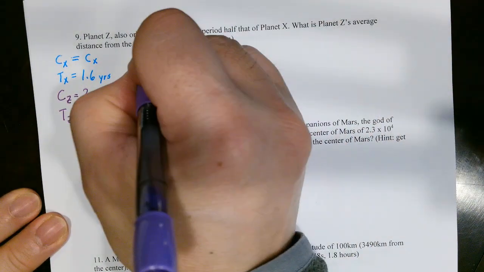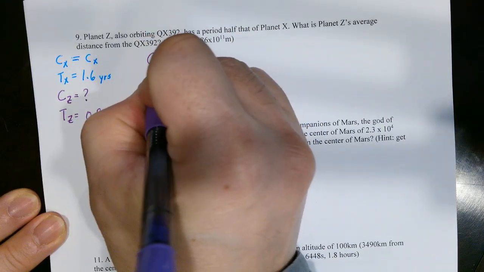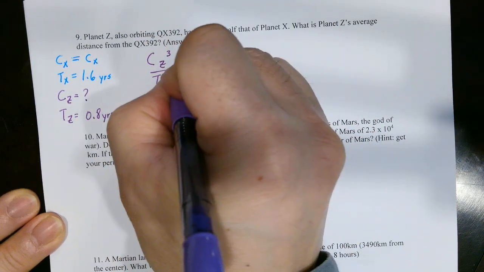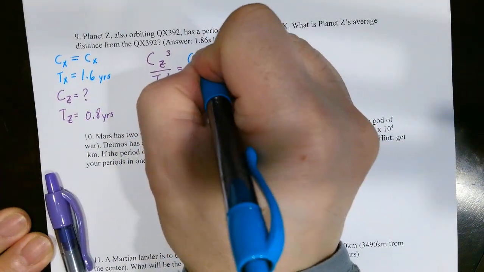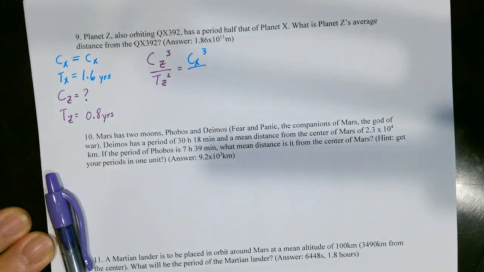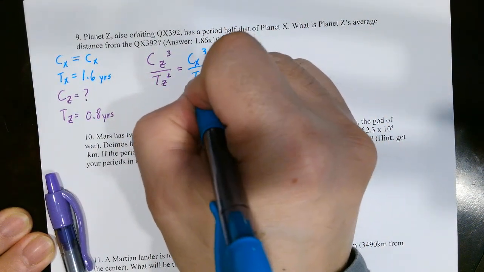Here we say Cz cubed over Tz squared is equal to Cx cubed over Tx squared.